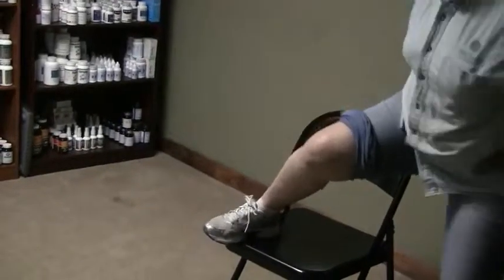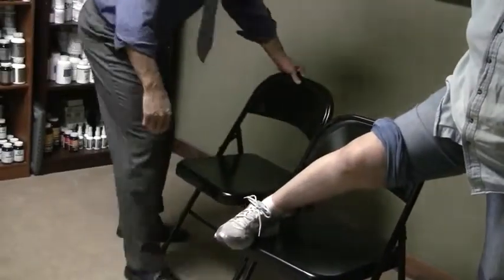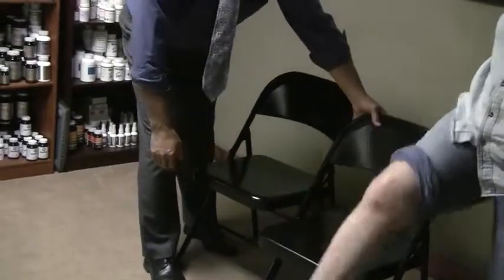I'm going to borrow this chair so we don't have you bouncing too high. Let's let you sit on this one, okay?